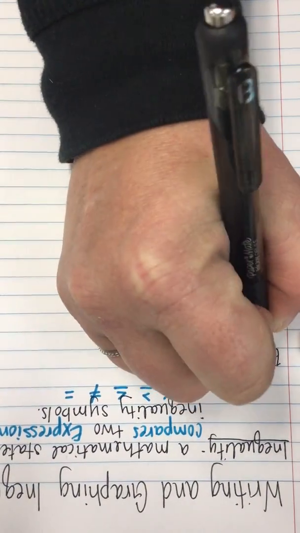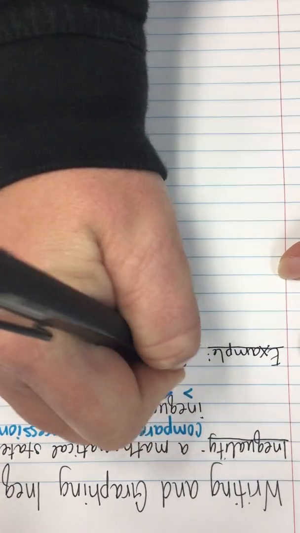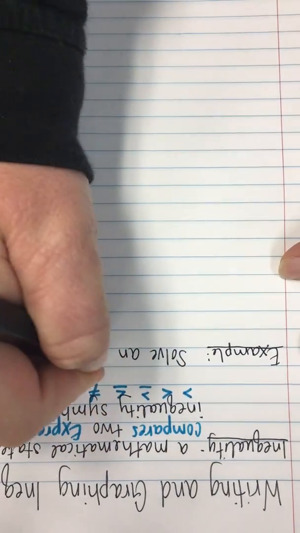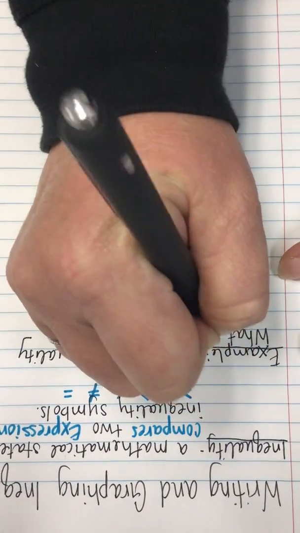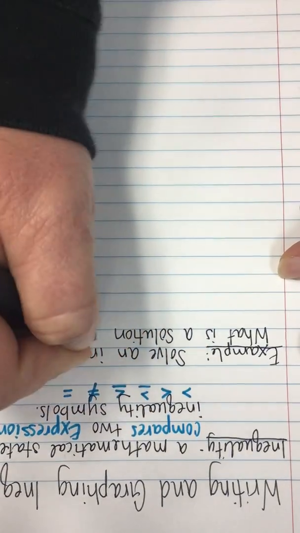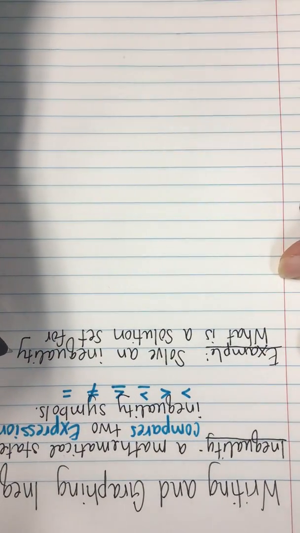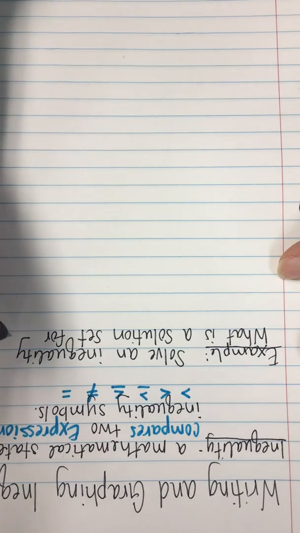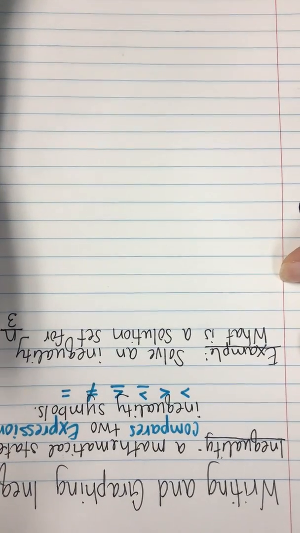All right, so for example, a question could say solve an inequality, and then the actual question is what is a solution set for n divided by 3 is greater than or equal to 12.